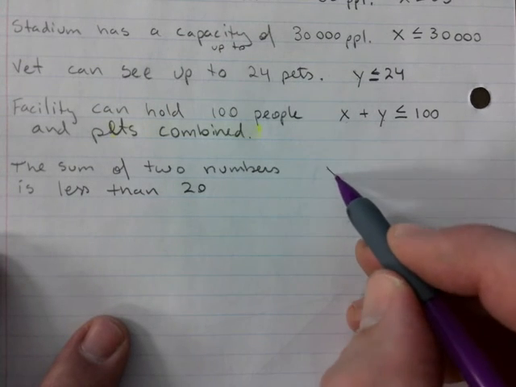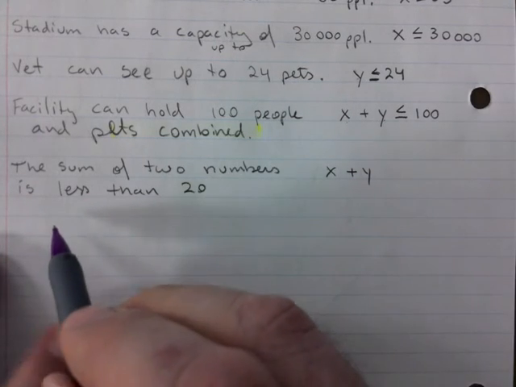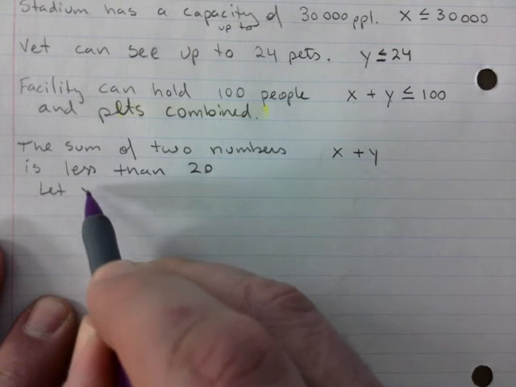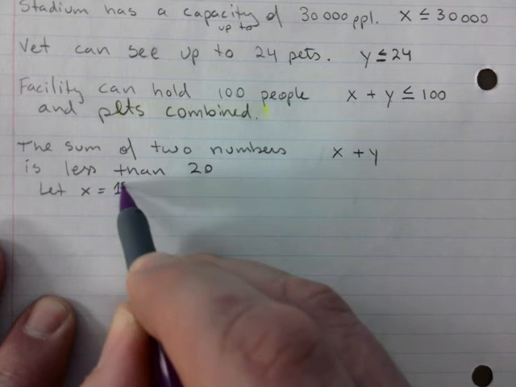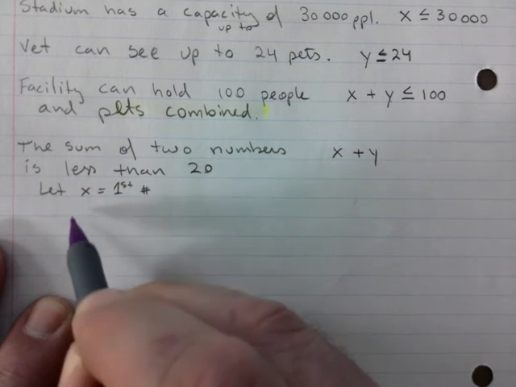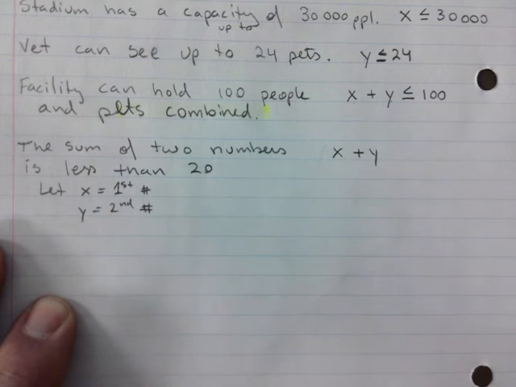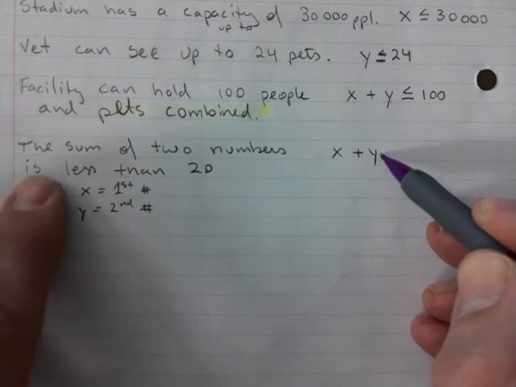Well, the sum should tell you, right? I forgot something here. We have to say let x be the first number and let y be the second number. You don't have to use x and y, but I tend to do that quite often.